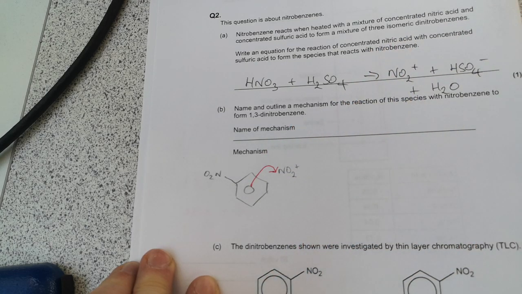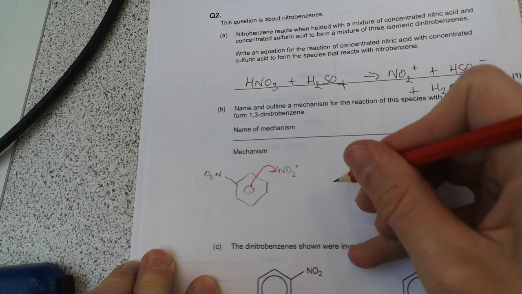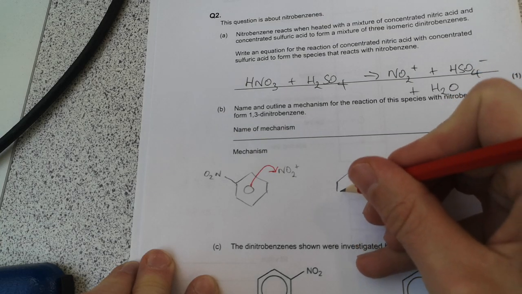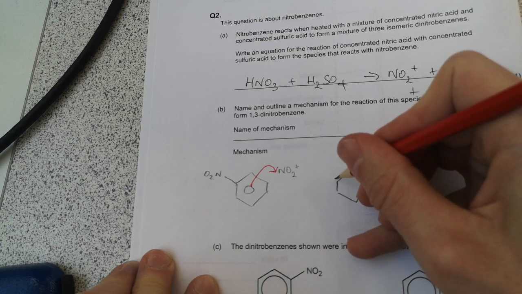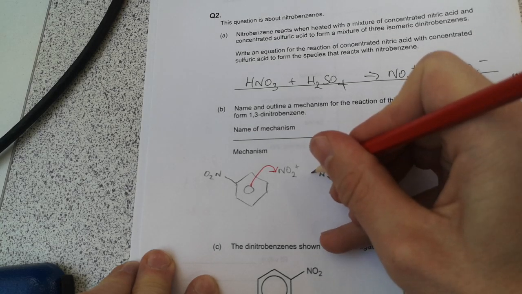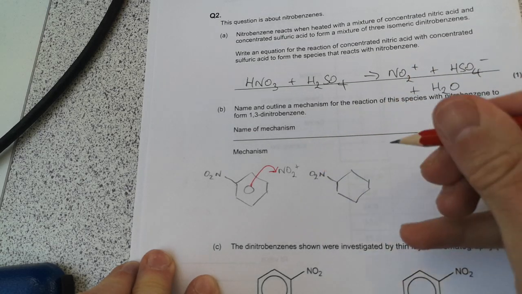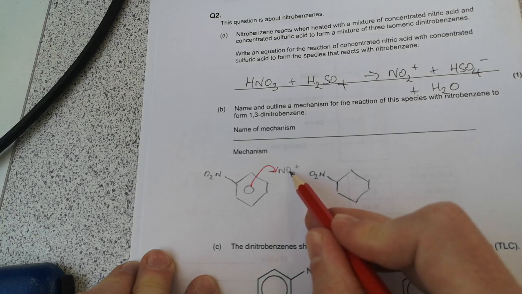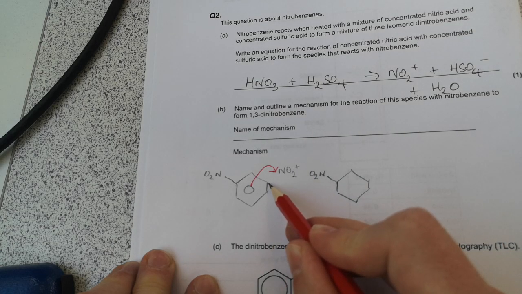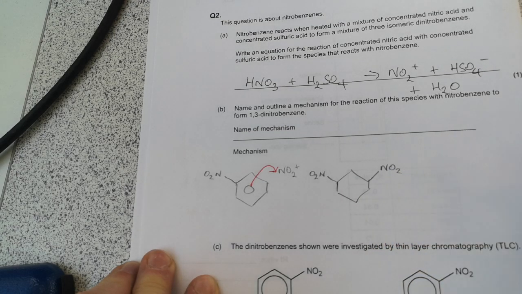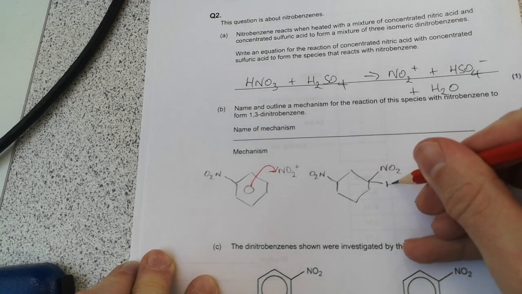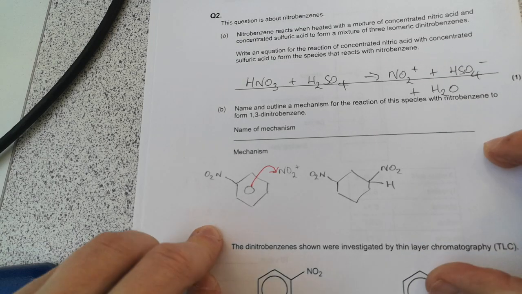Okay, then the next bit's got the horseshoe structure in it, and this is where lots of people will lose a mark. So same thing again to start with. So we have the benzene there with the nitro group here, and now we've attached this other nitro group to carbon number 3. So here, remember that we've got the hydrogen still there, so draw it on.